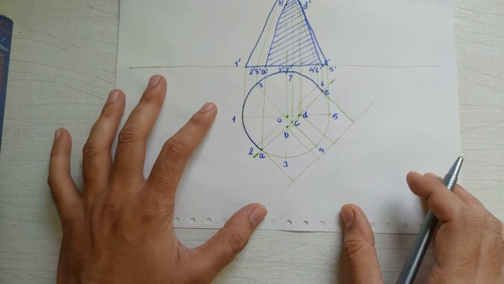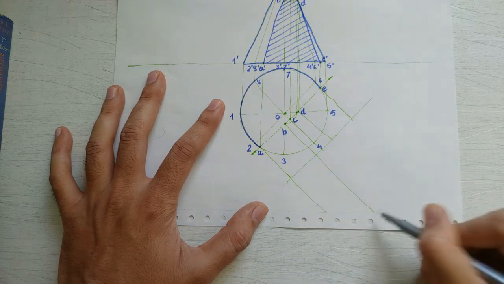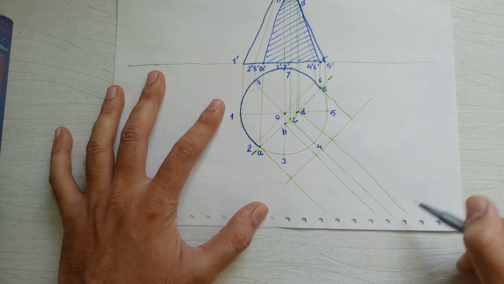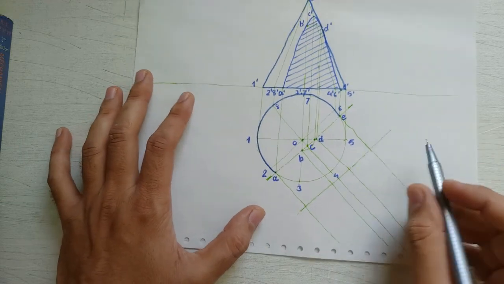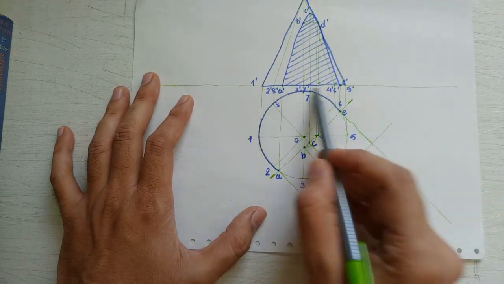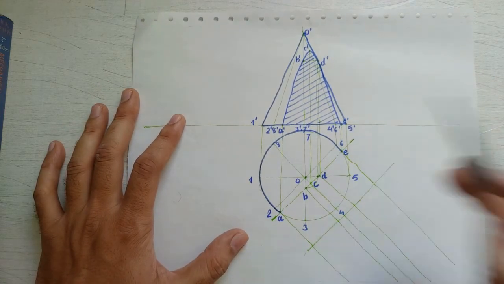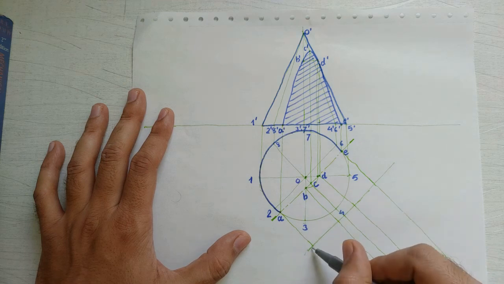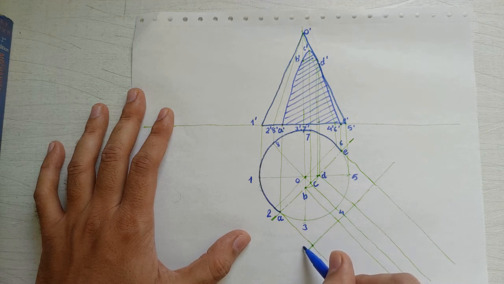Okay, now I need to extend these lines beyond. So this is my common reference for true section, and I will use XY line as a common reference for transferring the points. So let's start with point A. So if you see, the point A is on XY line here, so I will put it over here directly, that is point A. Now I will represent these points by capital letters. So this is point A.